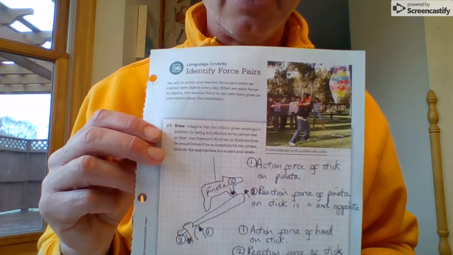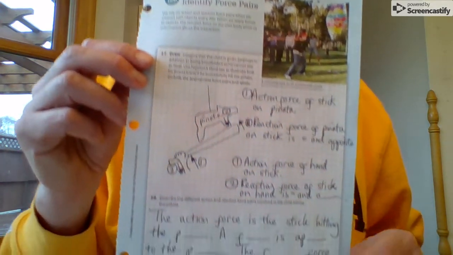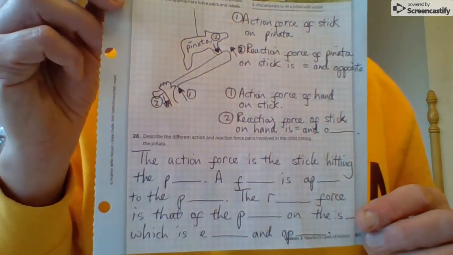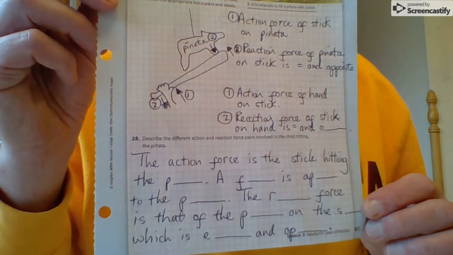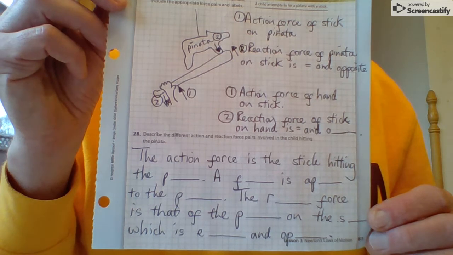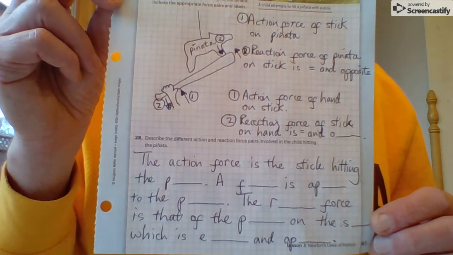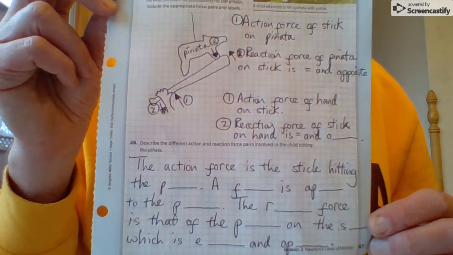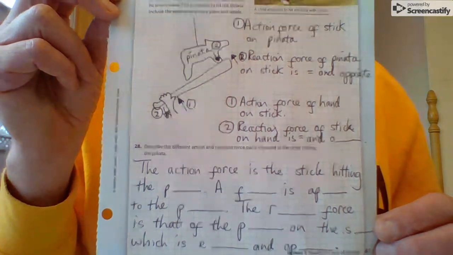And they do a nice example here with the piñata. What's going on with the piñata? Again, I think what we'll do here is talk about this more when we're in class, but I'm going to just leave that for you to copy. And again, to understand it, let's discuss it.